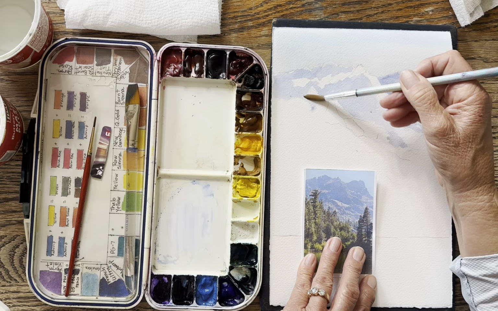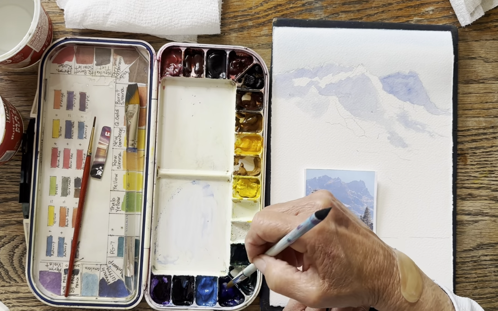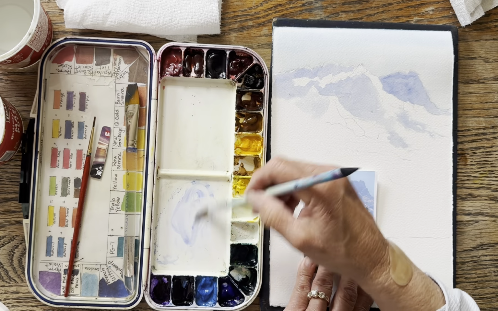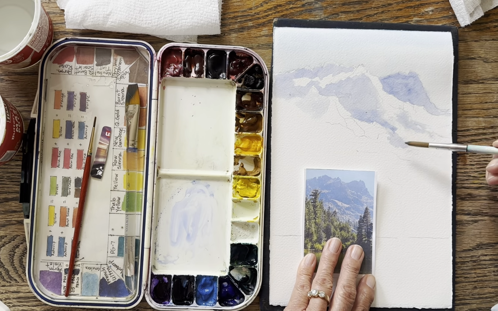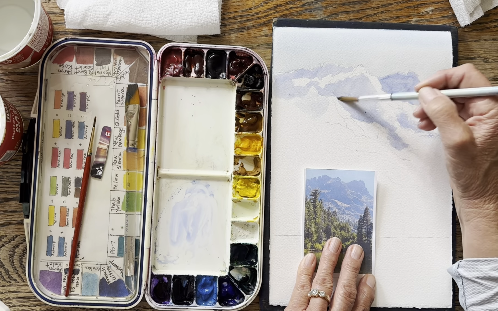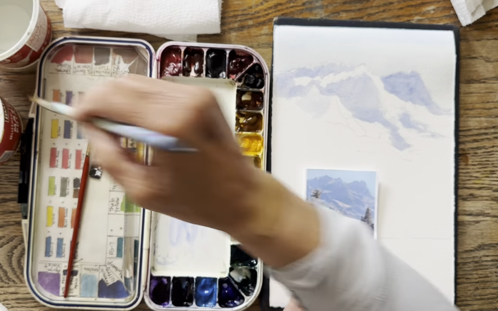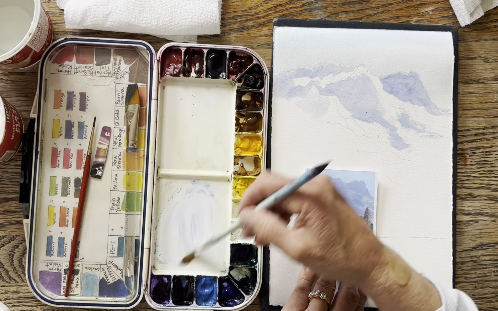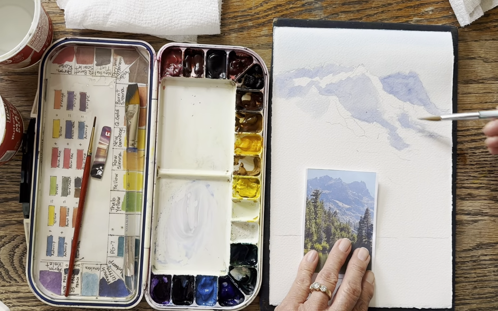Another fun thing to do, when you have these colors down, is just to add a little bit of one of the colors that you've added so that it changes the tint a little bit. So there, I just added pure French into that. And I can add another color. I can try some. Yeah, actually that's nice.